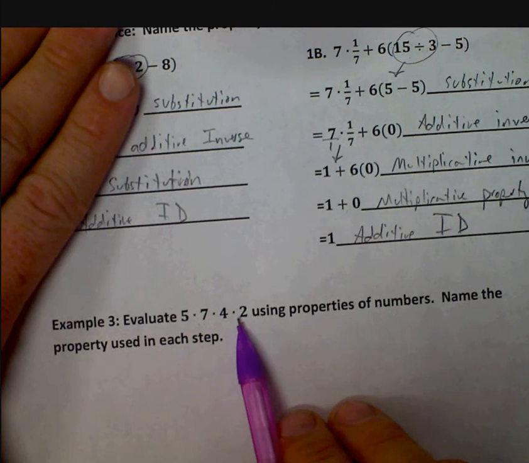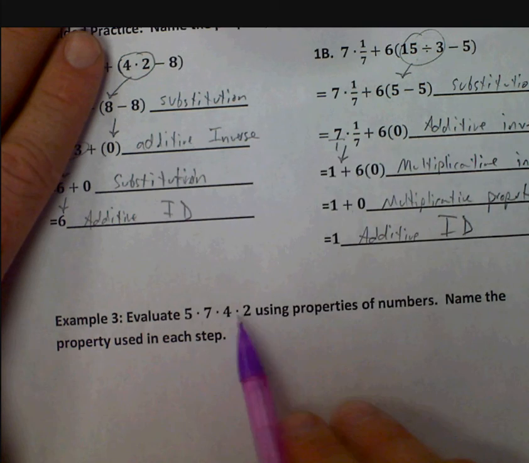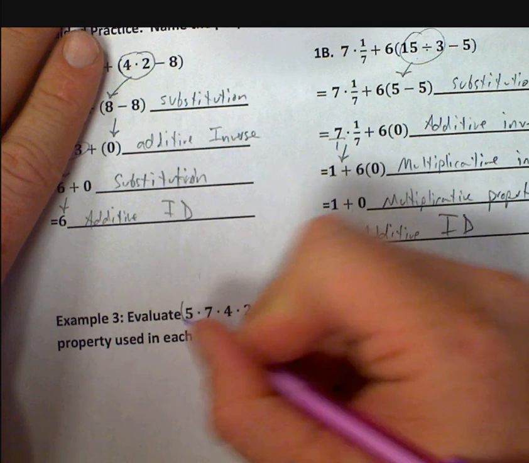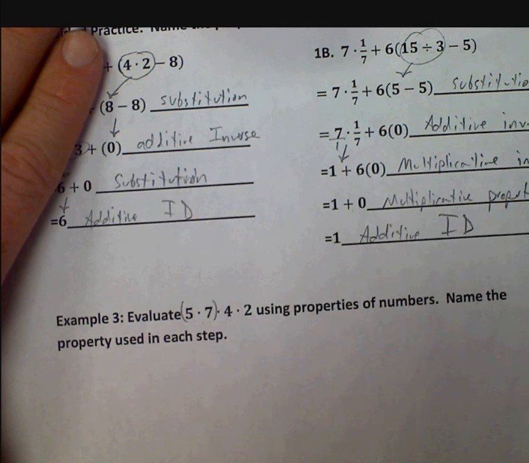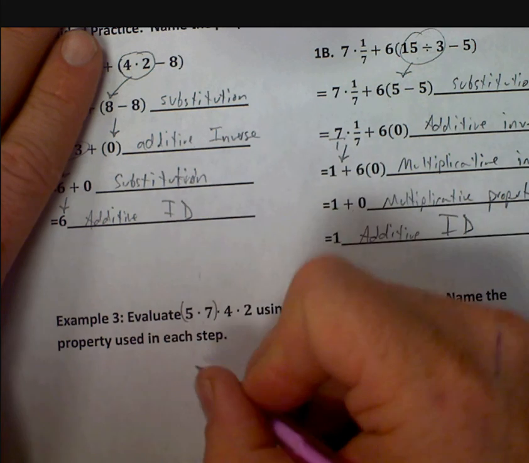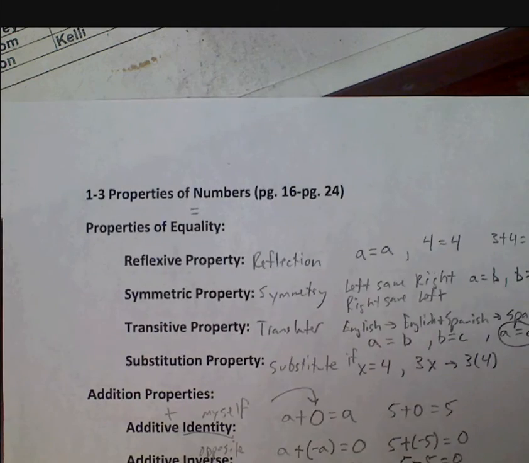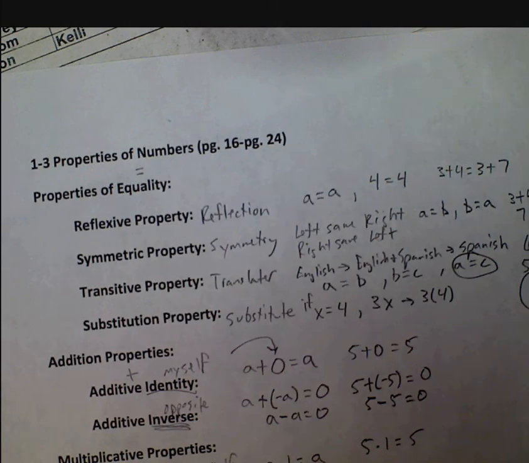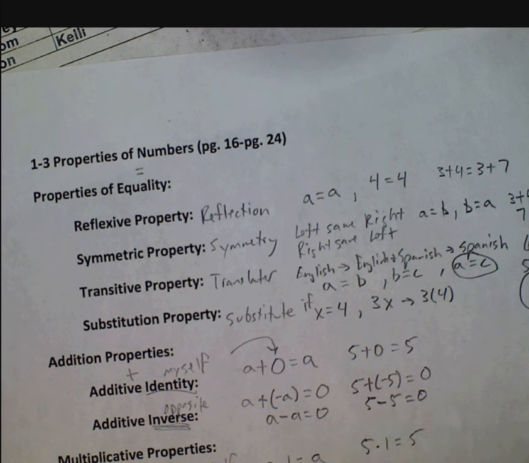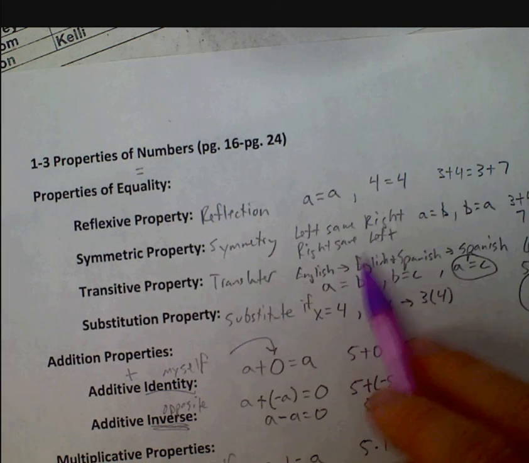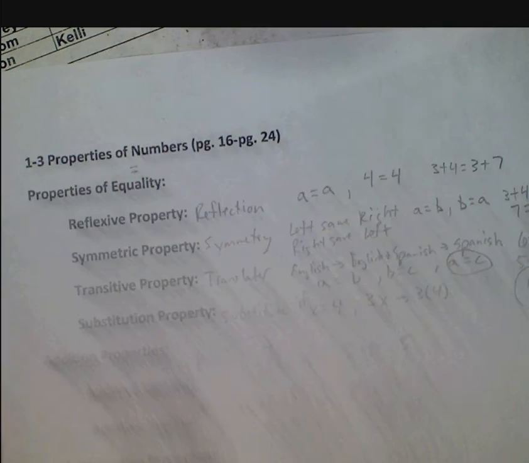I have all multiplication. So I'm going to group these two because I need to multiply them first. 5 times 7, and I group them. If I group them, the left side equals the right side.